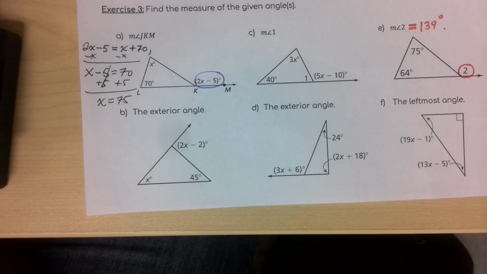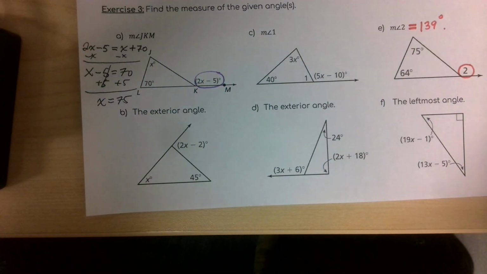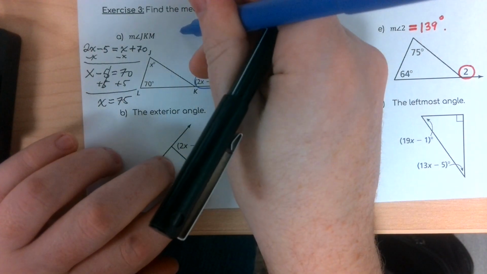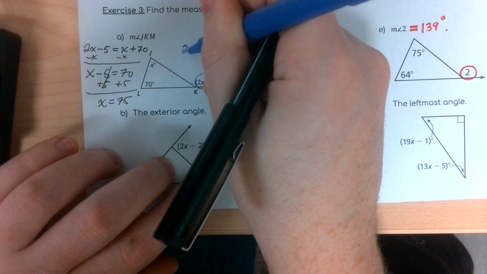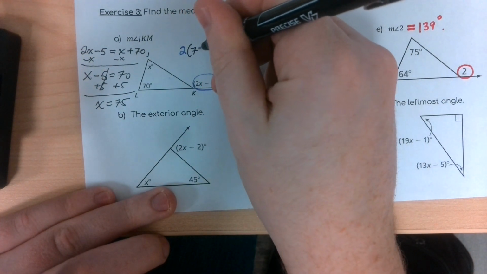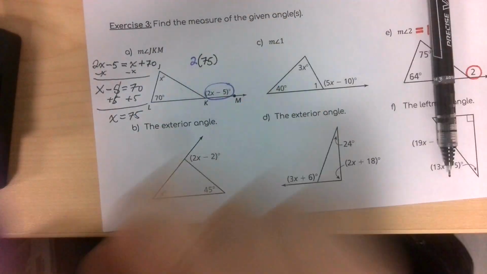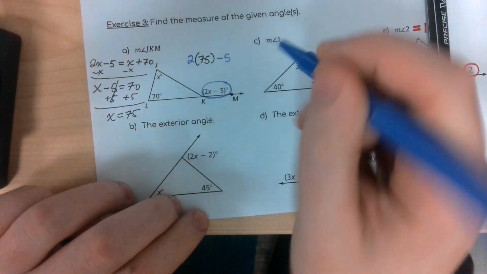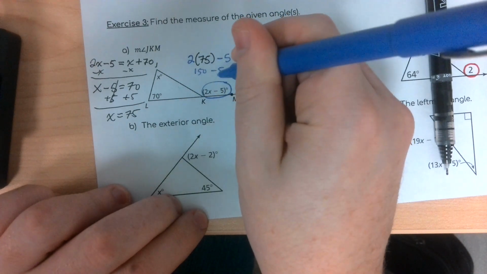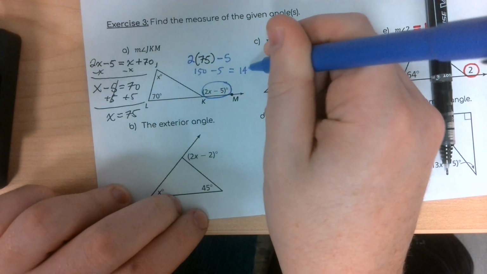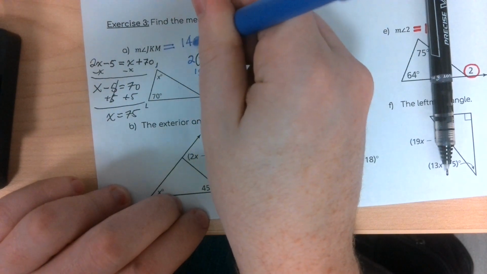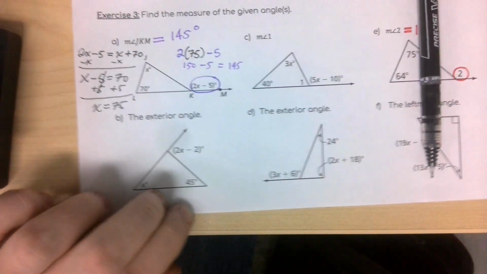But we're not done. Just because we know what x is doesn't mean we know what angle JKM is. We would need to plug in x to find that. So instead of 2x minus 5, we plug in 75 for x and solve. 2 times 75 is 150. 150 minus 5 is 145. So the measure of JKM is 145 degrees.